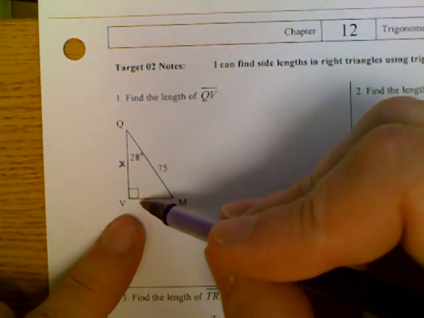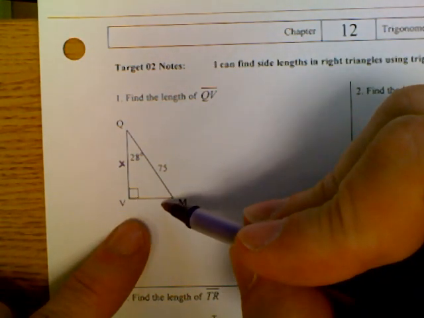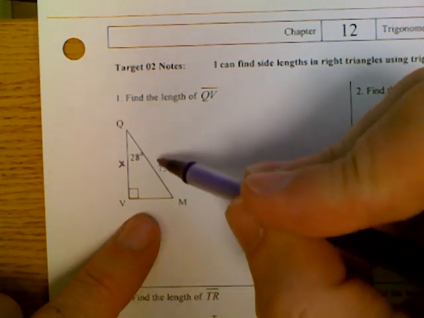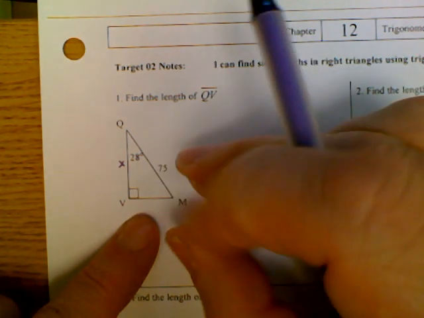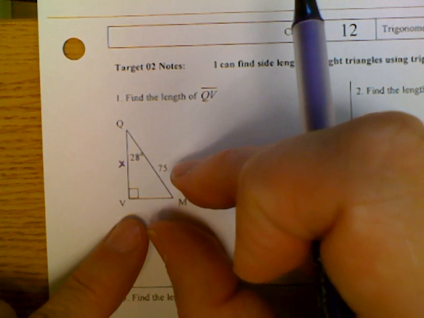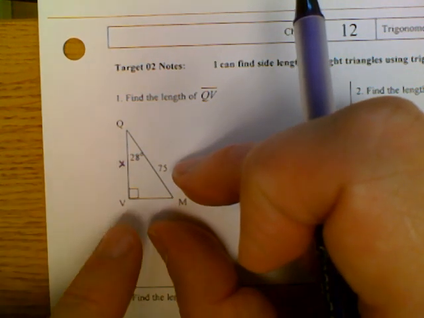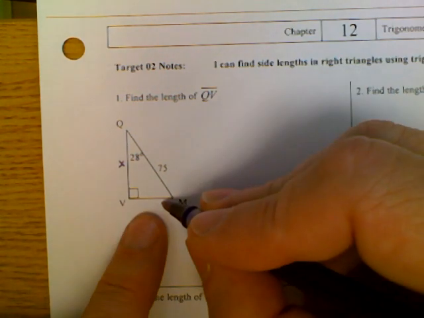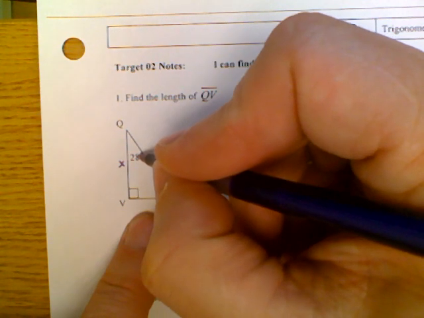Notice we don't have this side of the triangle down here, because if we did, in addition to the hypotenuse over there, then we could use the Pythagorean theorem with those two sides to find x. But we're out of luck. We don't have this segment down here. But we do have that angle measure.